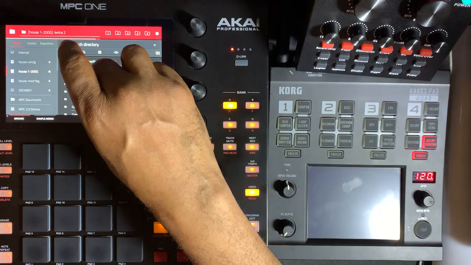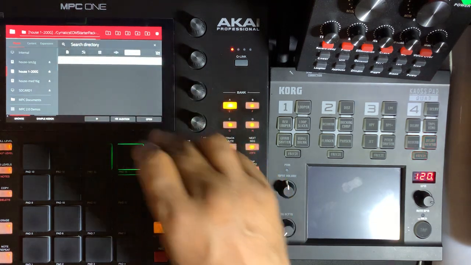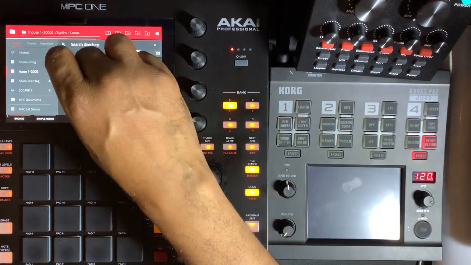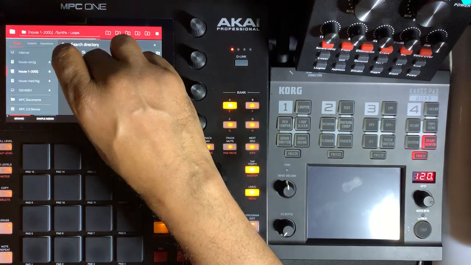Let's go to our EDM and see if there's some sound we can bring in. Synth loops, we'll start there. Harp loops, that's not harp loops. Harp loops.